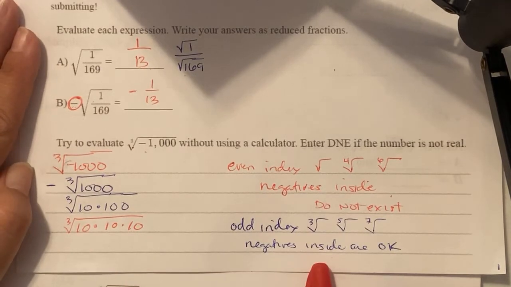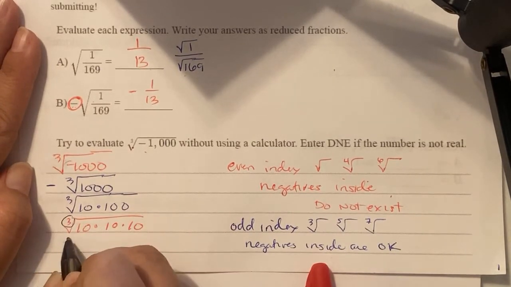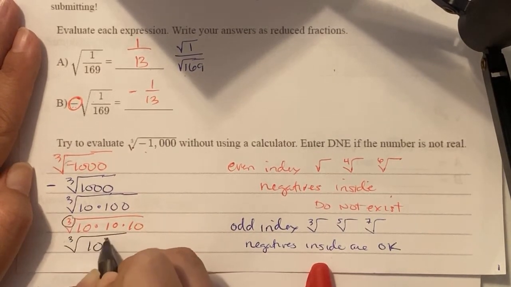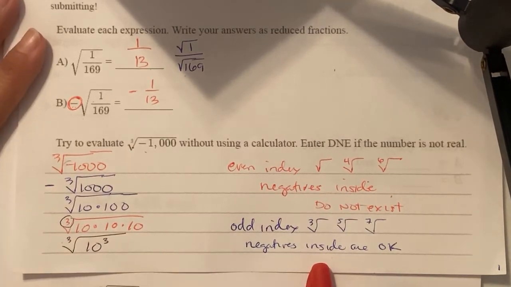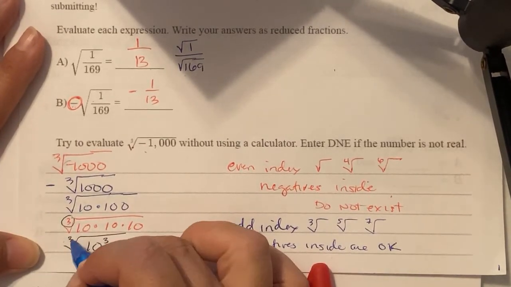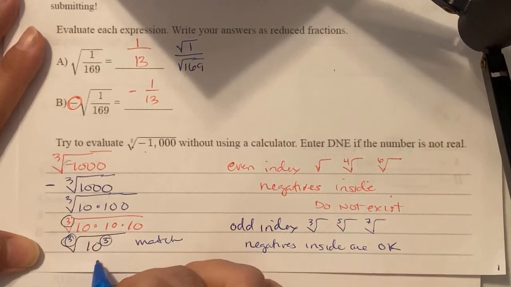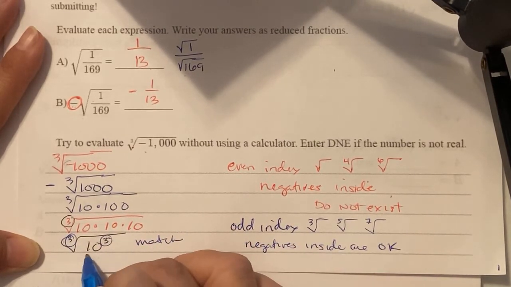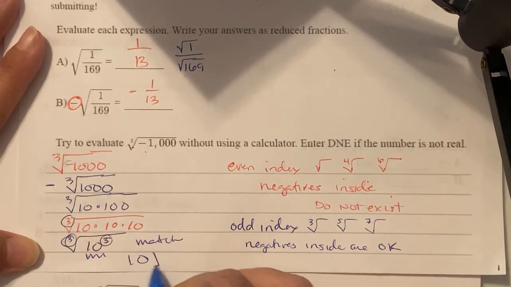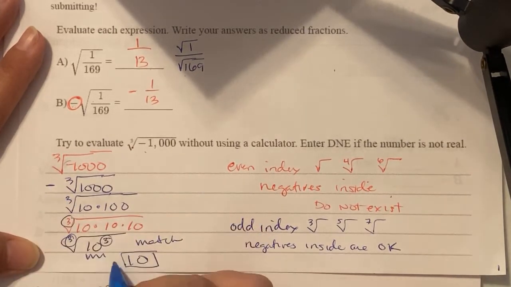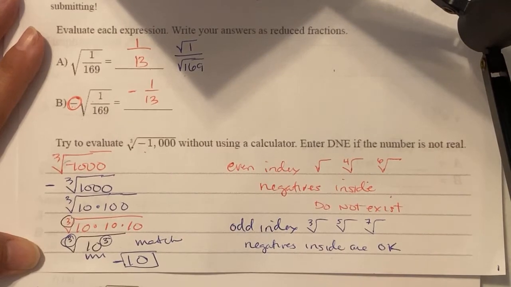So notice we have an index of 3, and we have 3 tens inside. Since the index and power match, you're just taking the inside out. So my answer is 10, but because of the negative, we are negative 10.